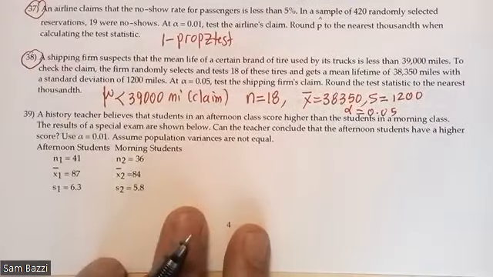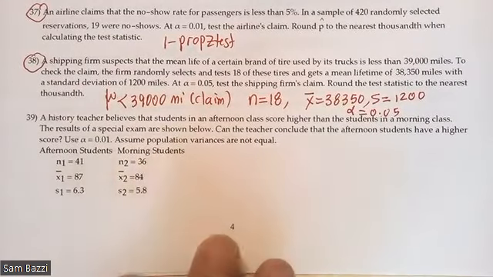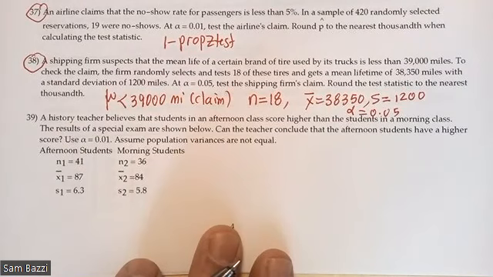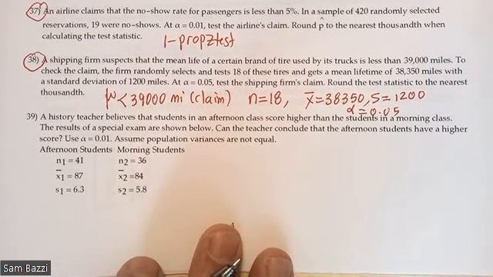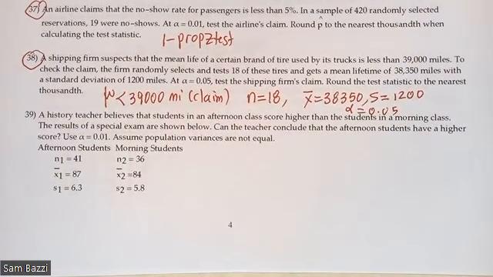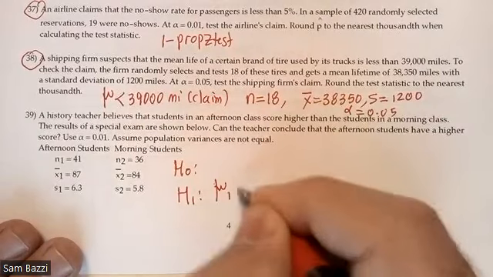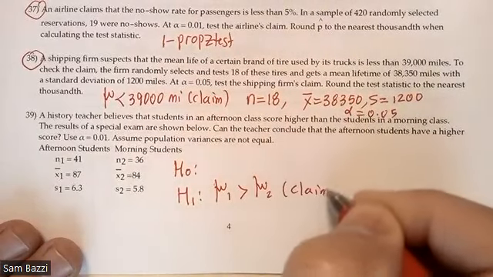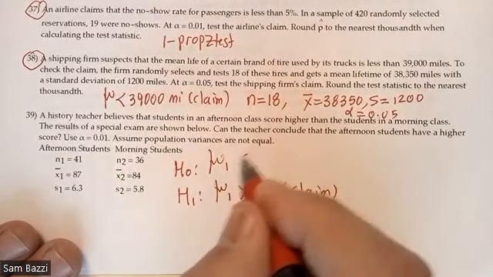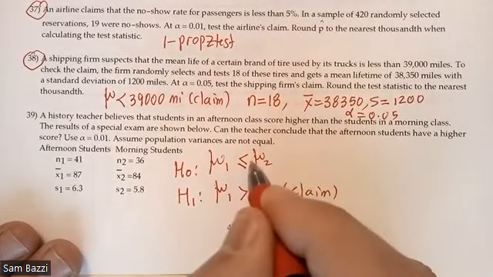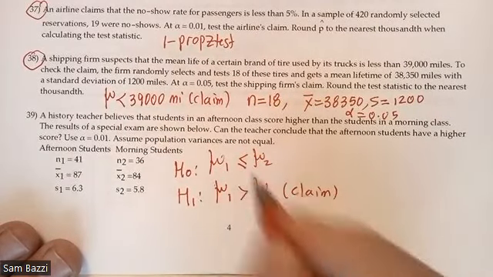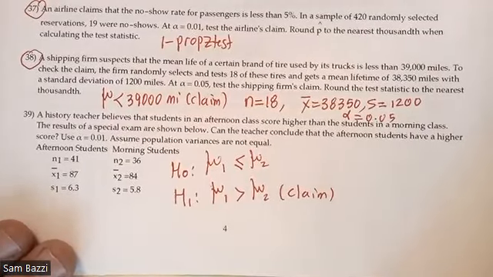Okay, 39. Now we're testing two means together, mu1 and mu2. A history teacher believes that students in an afternoon class score higher than the students in the morning class. The results of a special exam are shown below. Can the teacher conclude that the afternoon students have a higher score than the morning students? Okay, so here, guys, we need to test that mu1 is greater than mu2, higher. The null hypothesis will be mu1 less than or equal to mu2. But if you're taking the course online, guys, you just put equal here because the book uses equal other than this, but both are okay.